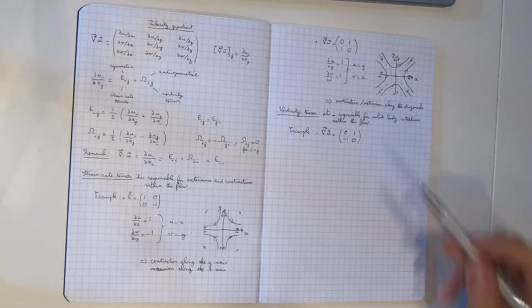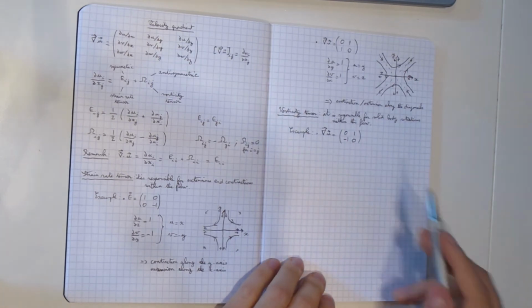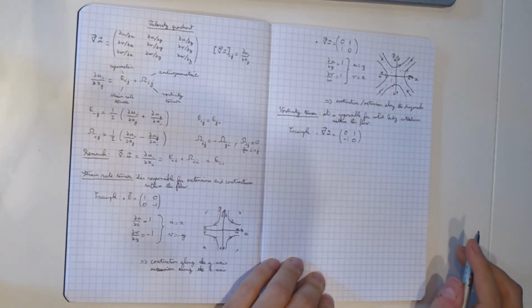This form ensures there is no non-zero component of the strain rate tensor, and that all of this essentially fills up the vorticity tensor.